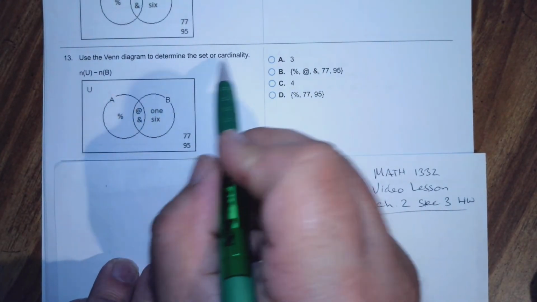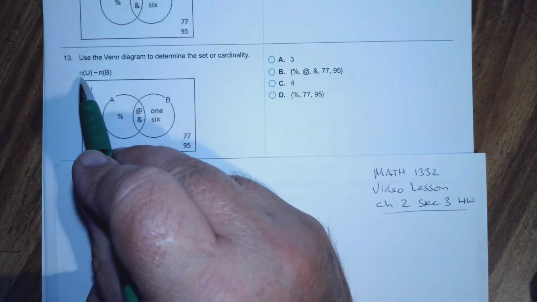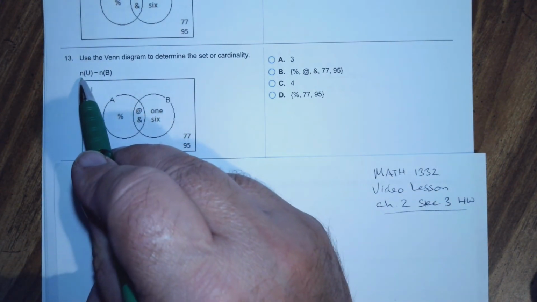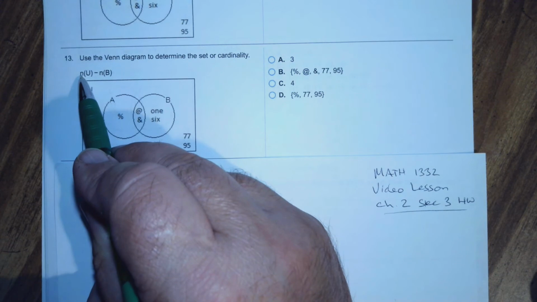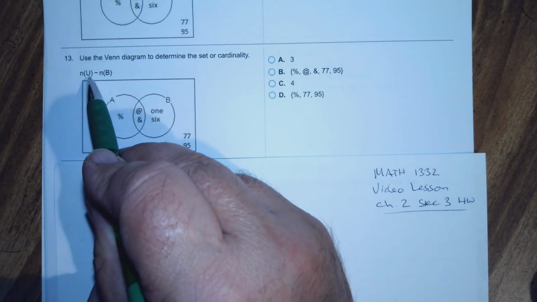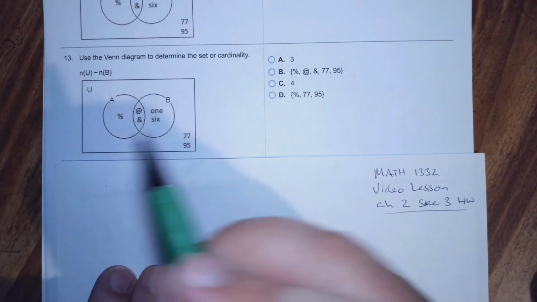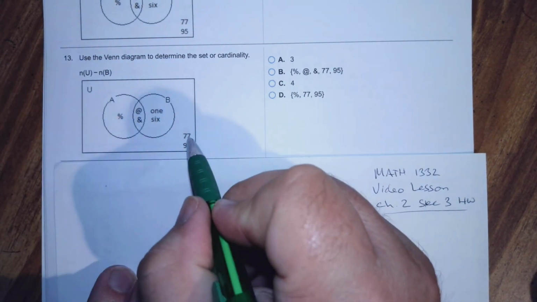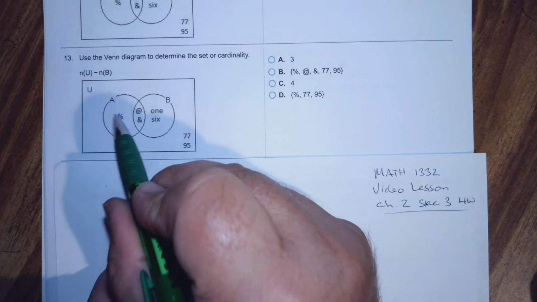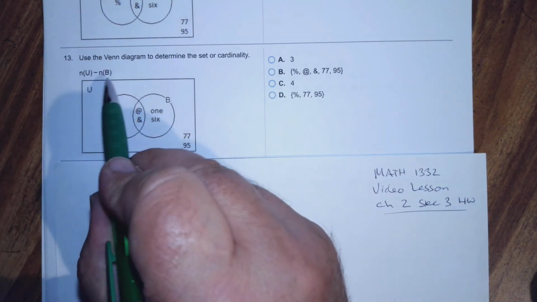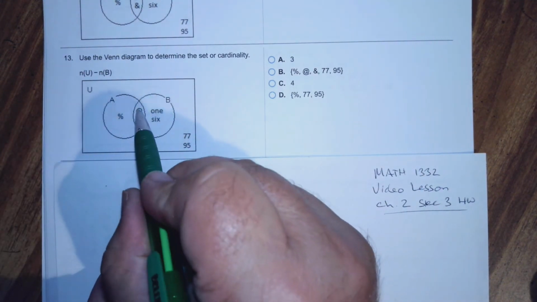Use the Venn diagram to determine the cardinality of the N, which stands for the cardinality of this universe. So how many elements are in the universe? 1, 2, 3, 4, 5, 6, 7. How many are in set B? 1, 2, 3, 4.